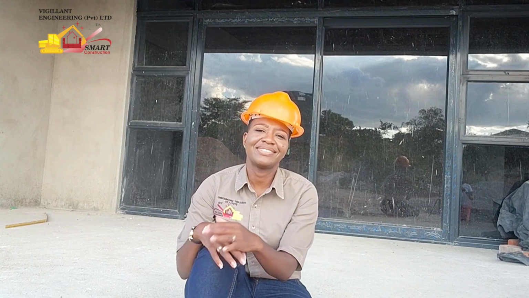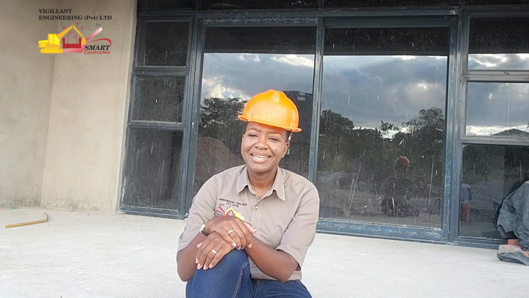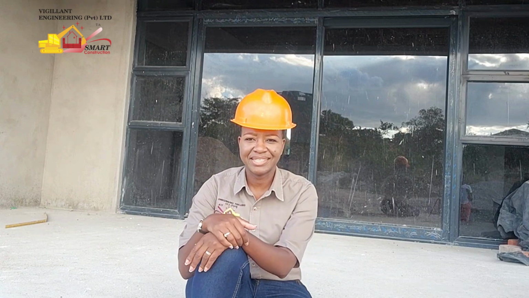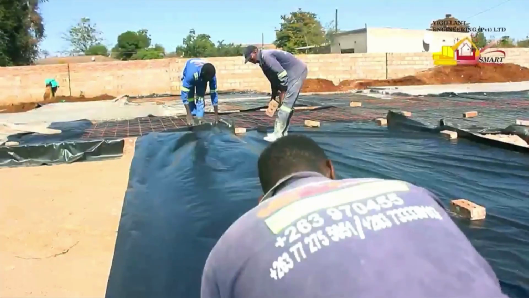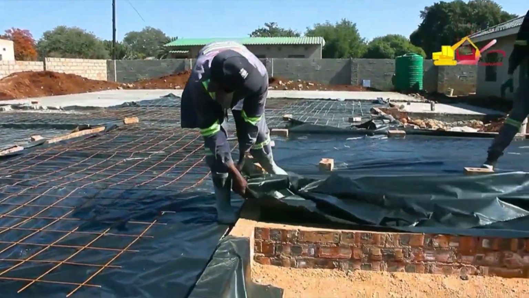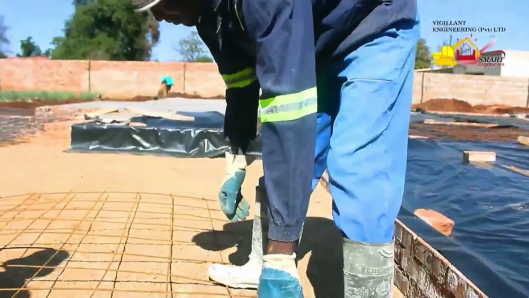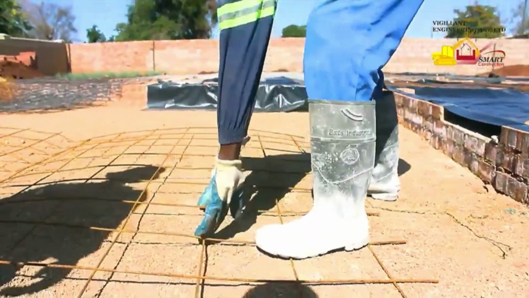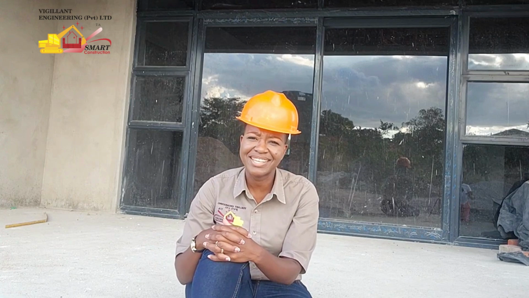Once you are done with your budgeting issues and you've agreed everything with your contractor, the next stage is your foundation. This is the most critical phase of your construction project, because foundation ndiyo yakabata imba yako yese. It's literally holding your house down. So you need to make sure that it's done right. Whether it's proper soil testing, whatever needs to be done has to be done, guys. The foundation is very important. Please do not cut costs at this stage.